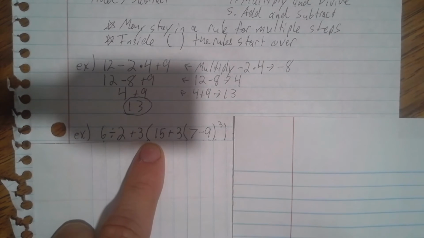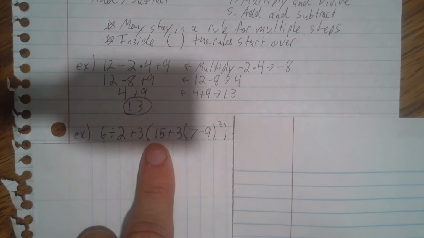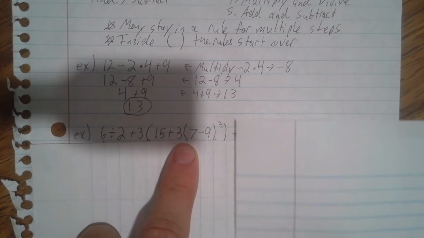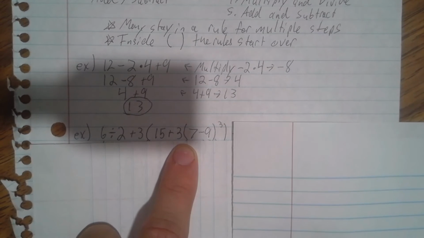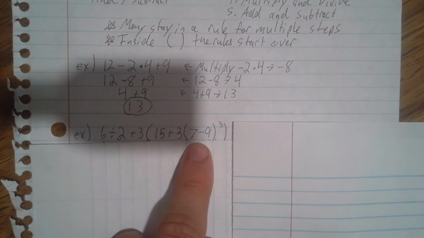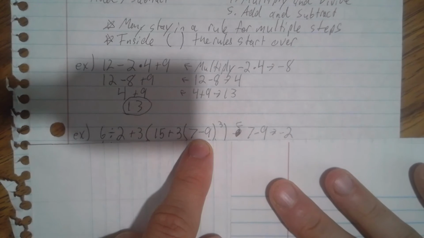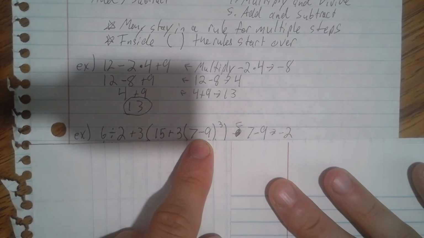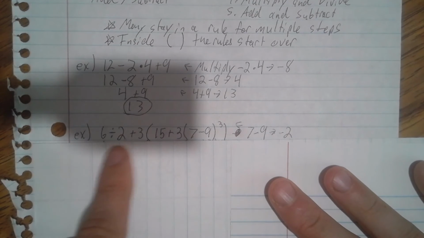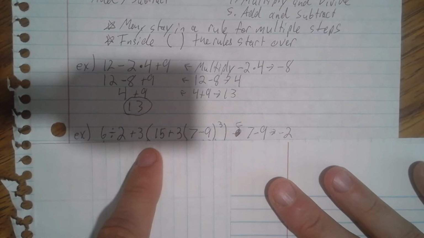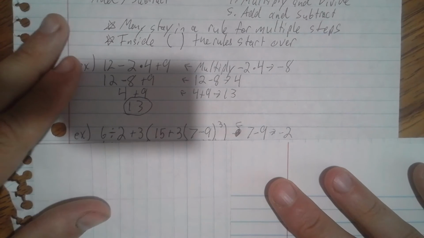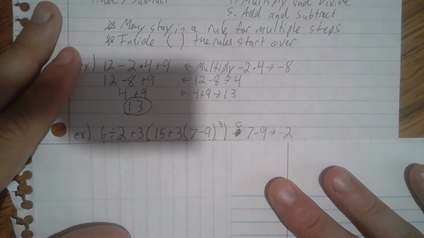My rules start over. So within the parentheses, I go left to right, and I find another set of parentheses. So I have to now look within those parentheses. Within these parentheses is 7 minus 9. So that means the first thing I have to do is 7 minus 9. So out of all this craziness going on here, we just do 7 minus 9 first and get negative 2.